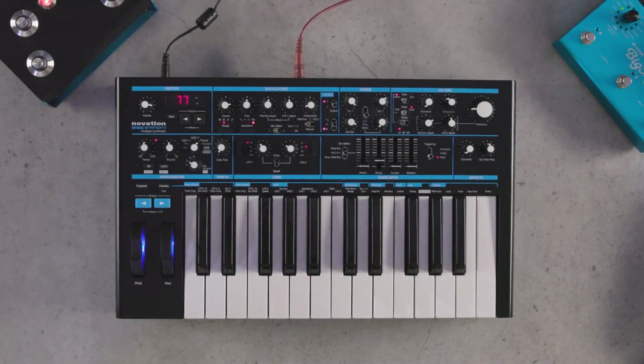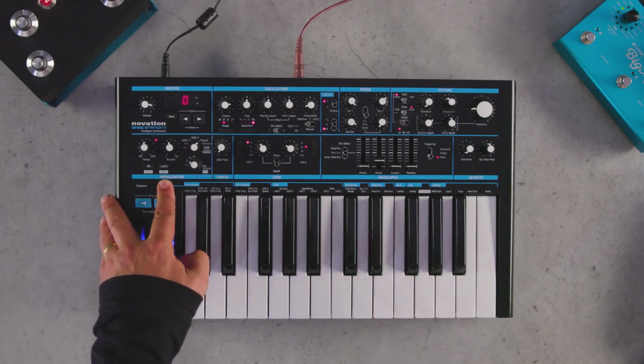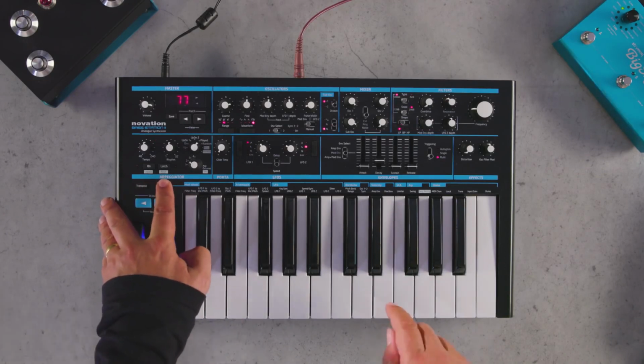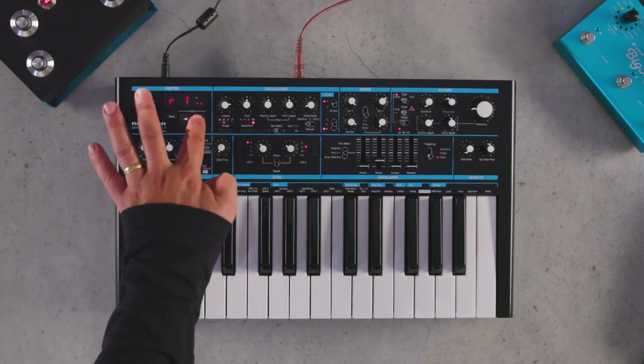In the 2.5 firmware update, we've added a new secret weapon. This is the ability to turn the envelopes into looping envelopes or retriggering envelopes. We have both the amp and the mod envelope available to us, and we can easily turn on the retrigger for both the amp envelope and the mod envelope separately.